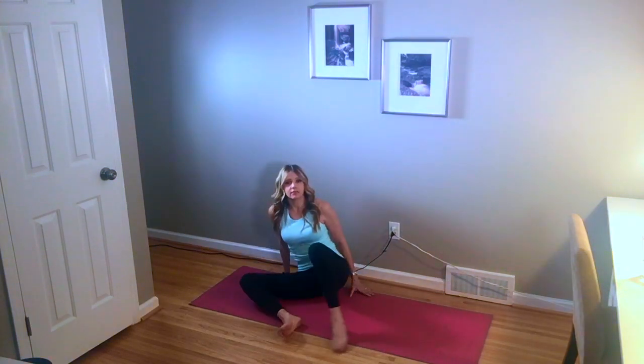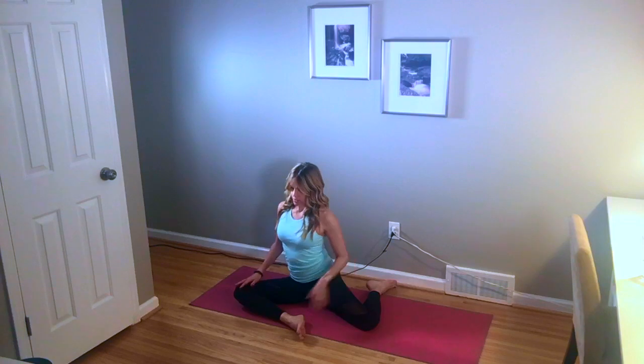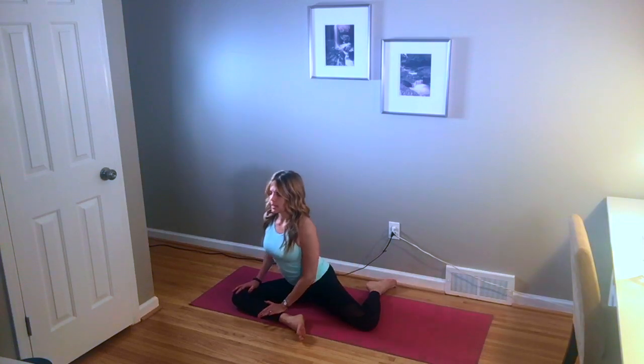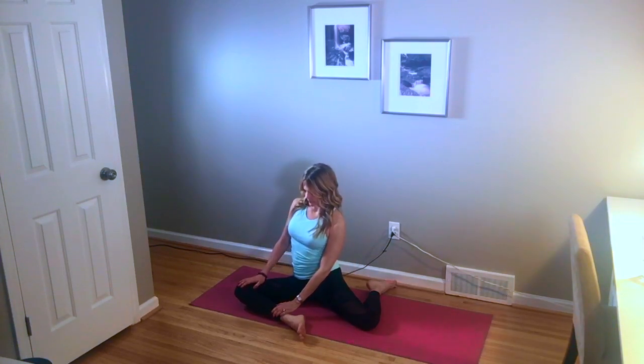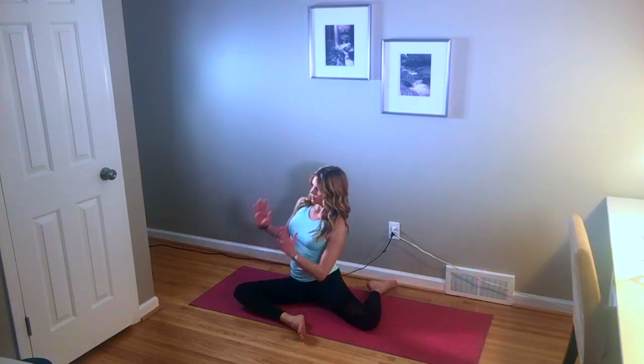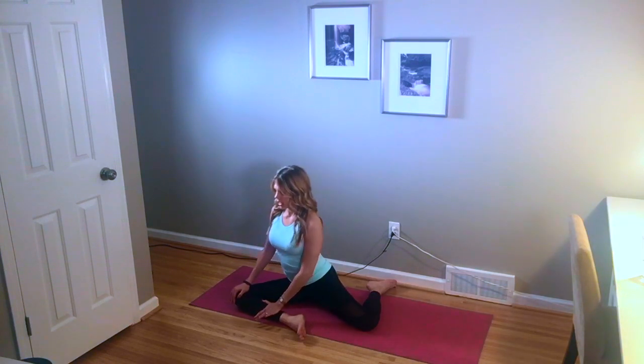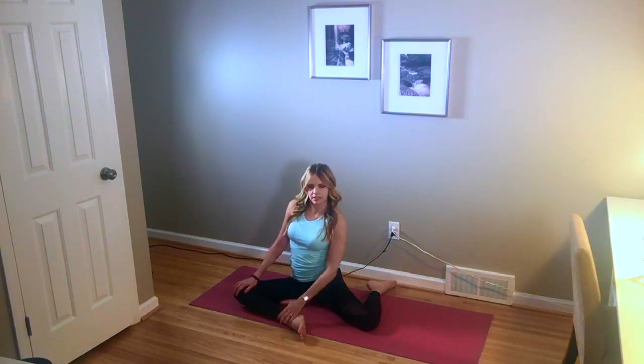And you may notice a difference between one side over the other. For me, my right side always tends to be tighter. So we're gonna come forward and back. Forward and back. And I'm kind of going at a diagonal. Forward and back. And again, 30 seconds with this. You can increase the time that you do it on each side up to 60.